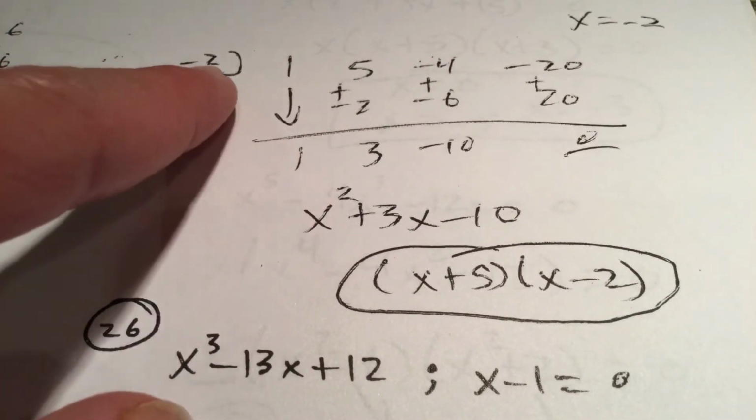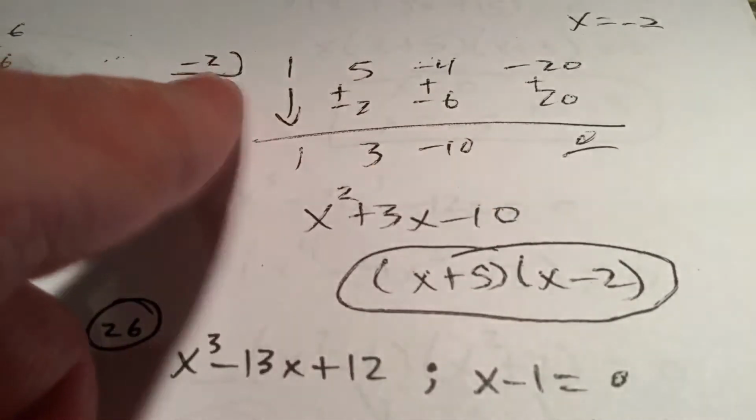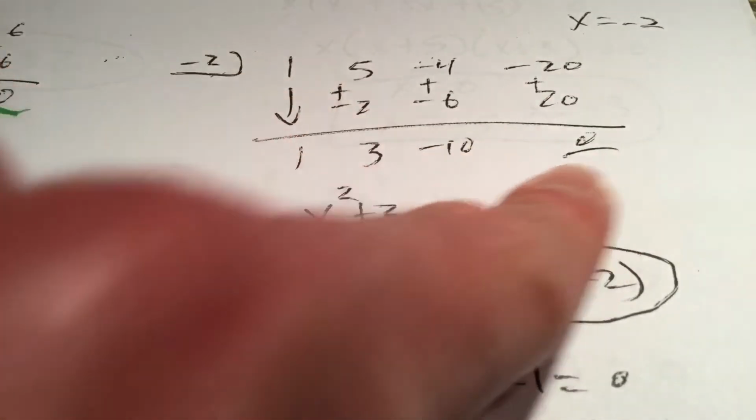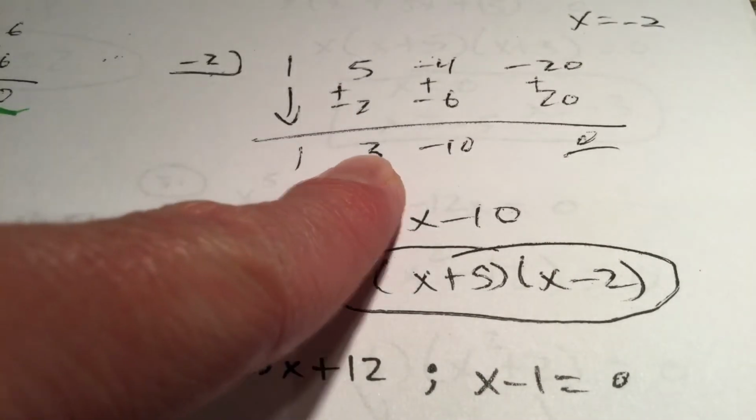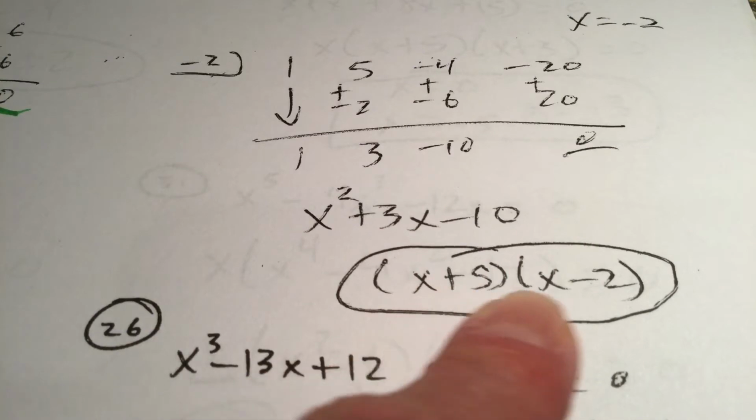All right, bring down the 1. -2 times 1, add them up. -2 times 3, add them up. -2 times -10, add them up. You get 0 as a remainder. This is 1x squared plus 3x minus 10. What multiplies to 10 and differs by 3? +5, -2.